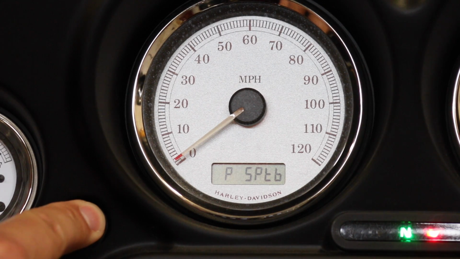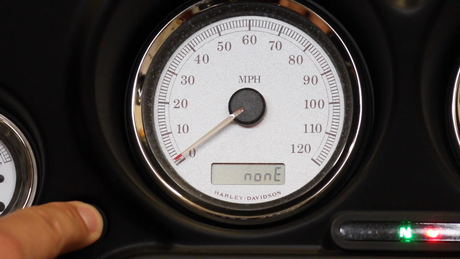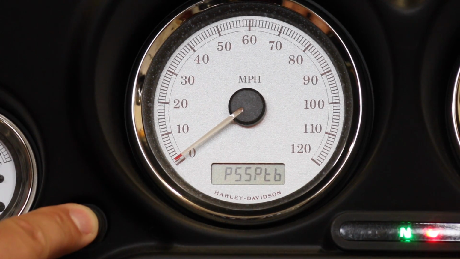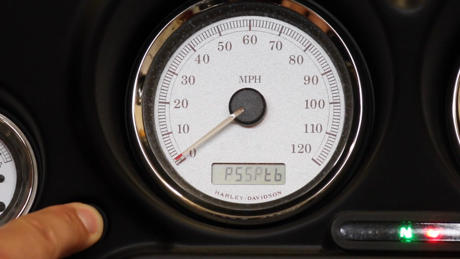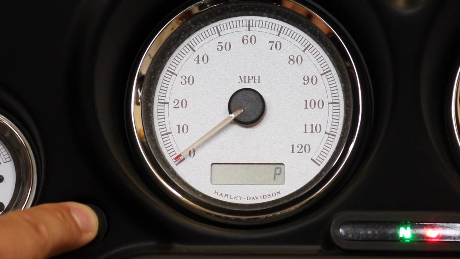Press and hold. I have no trouble codes. Part number, back to the main menu. Over to the SP, that's for speedometer. Press and release, no trouble codes. Press and release, there's a part number. Press and release back out to the main menu.